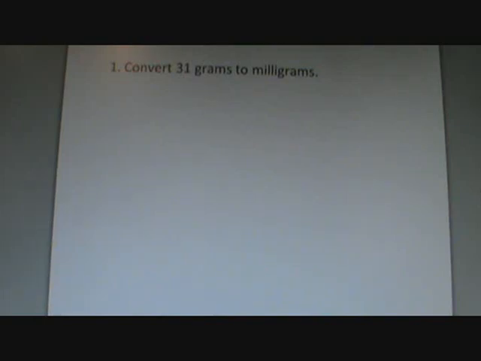Okay, so at least in my class, at least in 6th hour, there is a lot of confusion about dimensional analysis, so I'm going to explain a few problems, and hopefully that will help. This is number 1 on our worksheet.